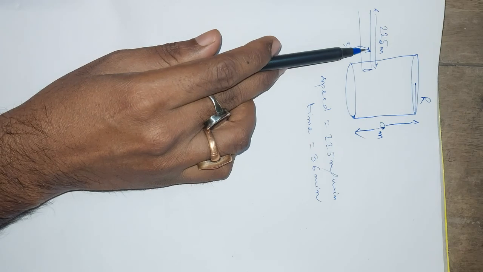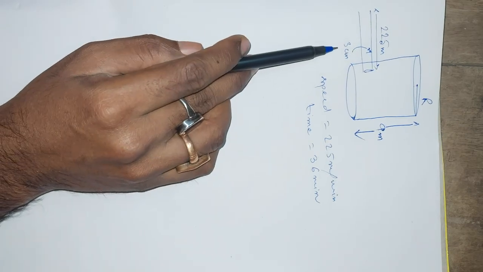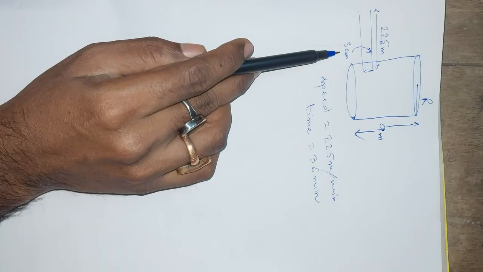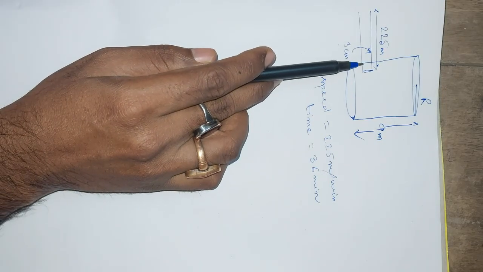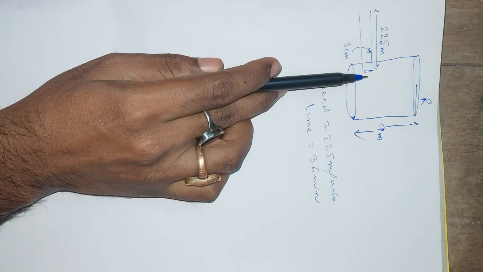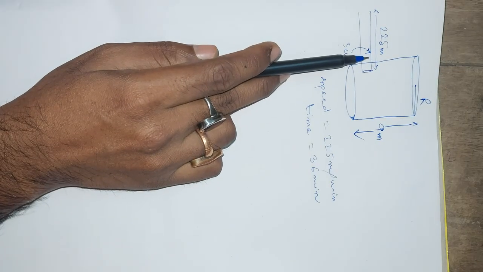The radius small r of this pipe is equal to 3 centimeter. This is our radius, and we have assumed the length of water column in it in 1 minute is equal to 225.